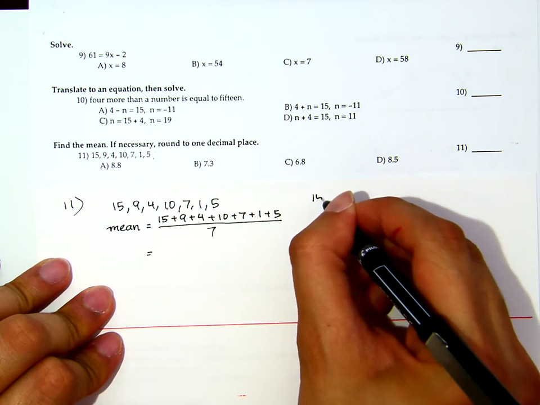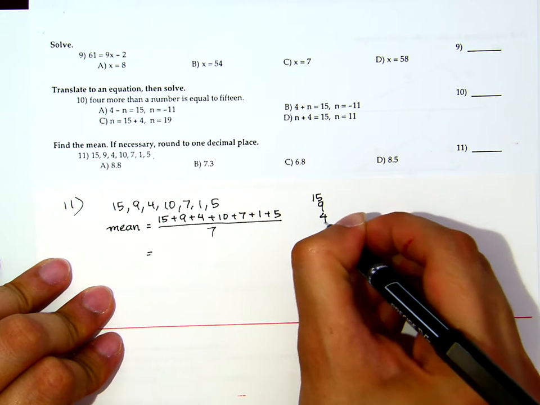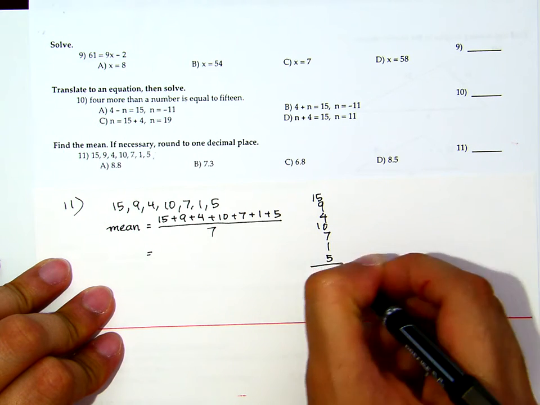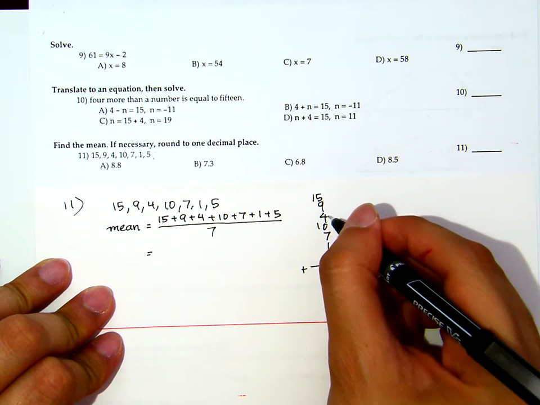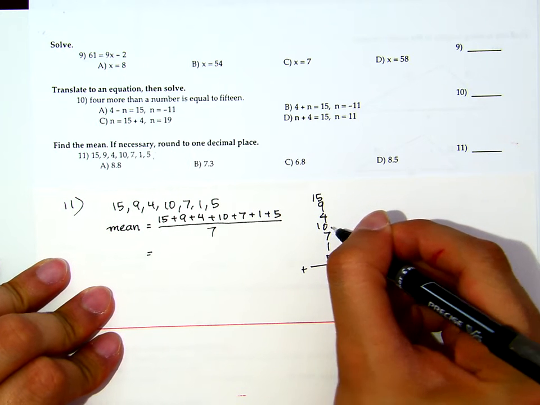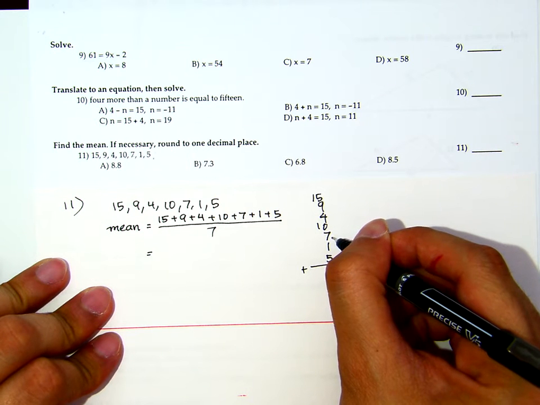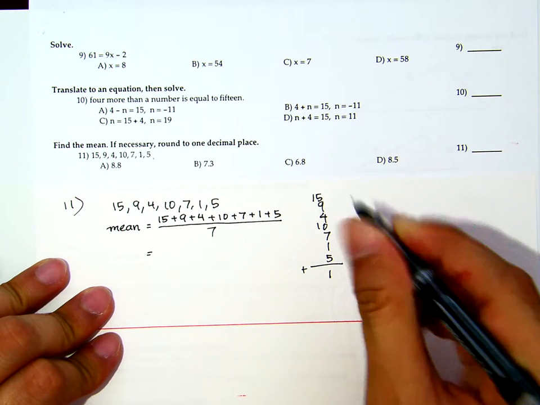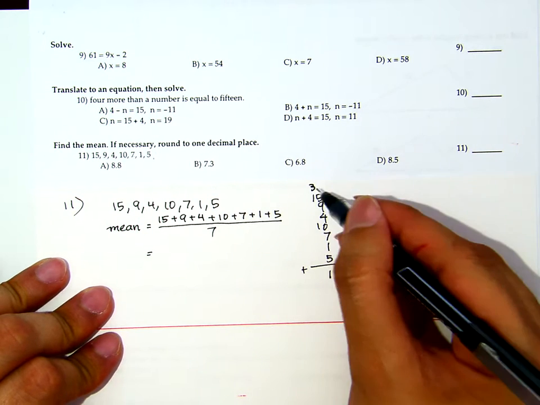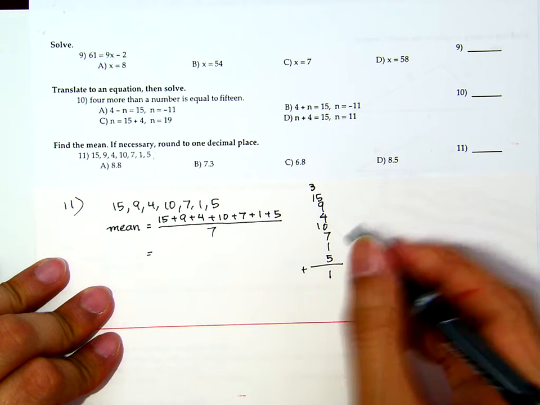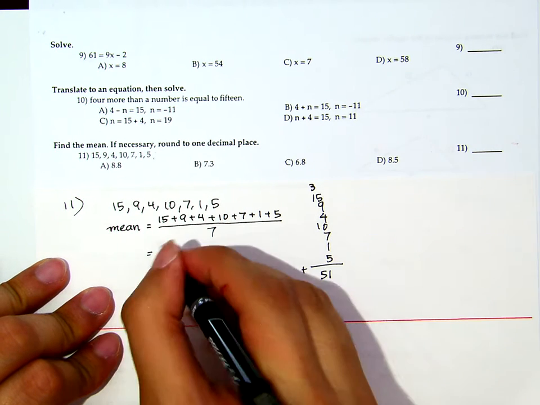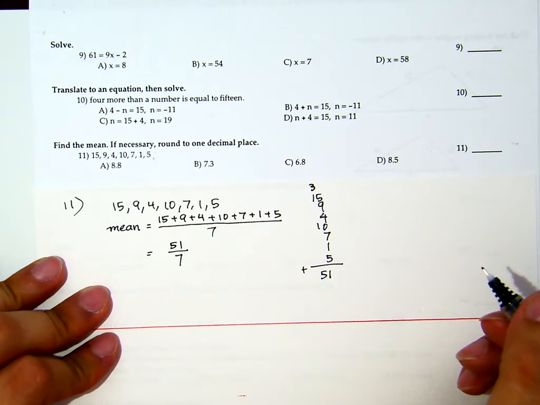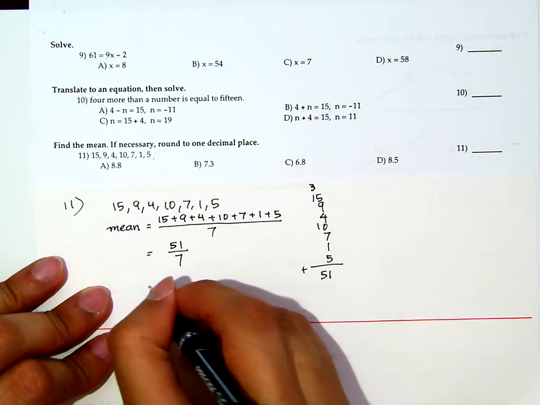Let's see, 15 plus 9 plus 4 plus 10 plus 7 plus 1 plus 5. Okay, 14 plus 4 is 18, plus 0 is 18, plus 7 is 25, 26, 31. And 3 plus 1 plus 1, that's 5. So 51 divided by 7. Okay, now what is 51 divided by 7?